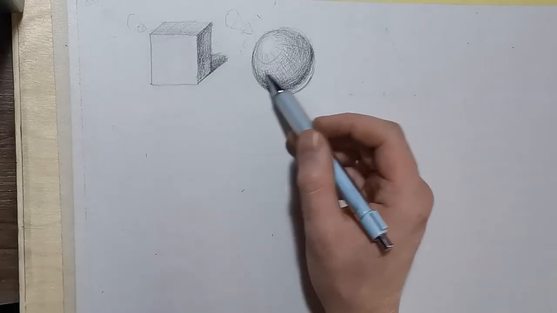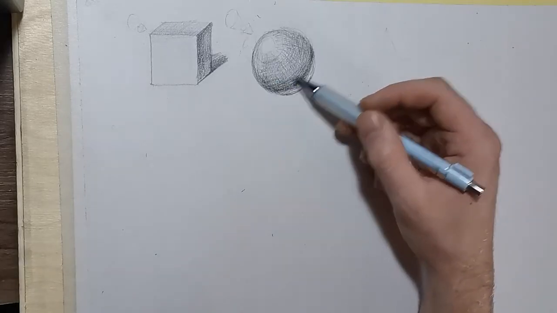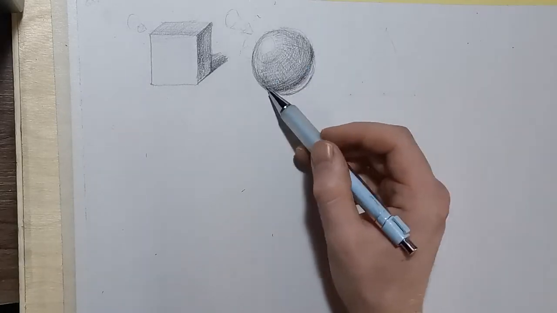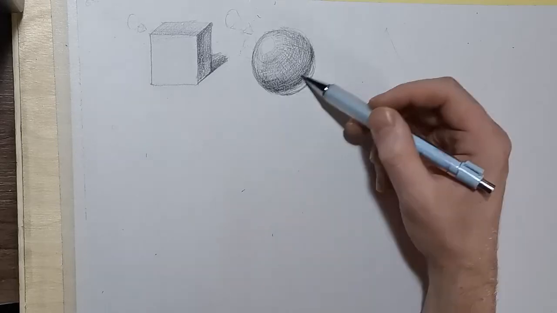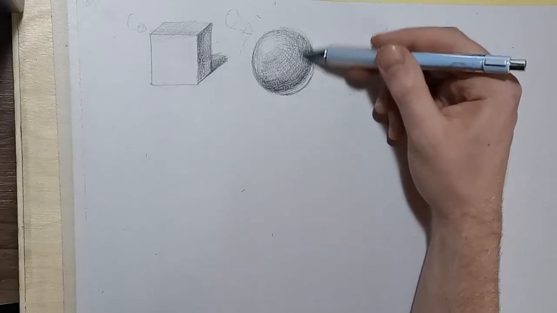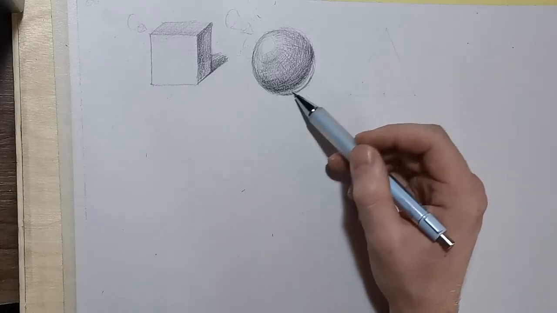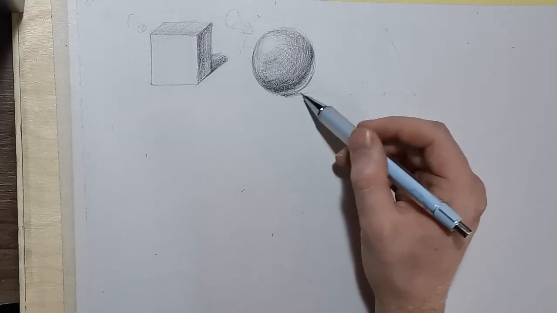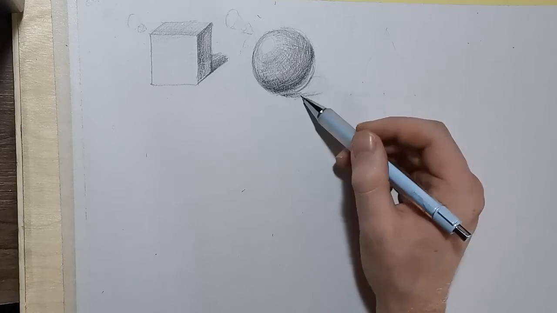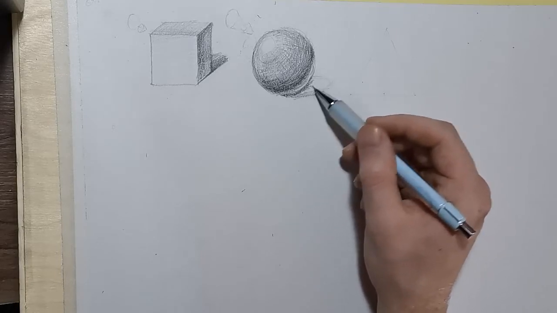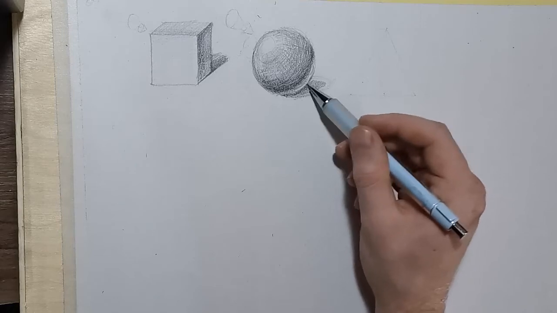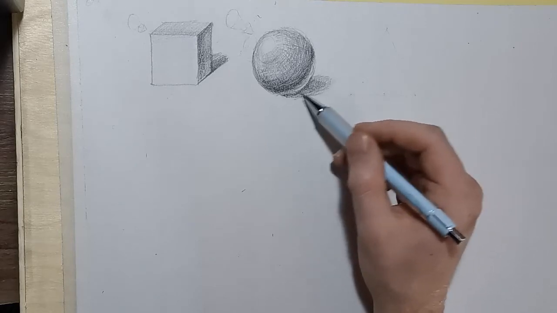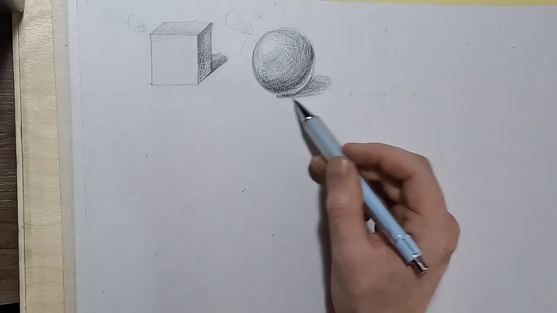So you'll see the way that I've shaded my sphere is using a mixture of hatching and cross-hatching. So I like to shade with my hatching following the contours of any shape. That helps to give it a more solid form. When you're shading, if you're doing a sphere, try to think about how the lines would look if you had to imagine a grid, like a web grid, and then try to shade along that.